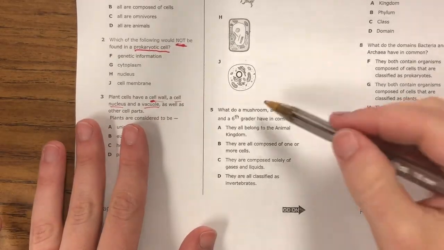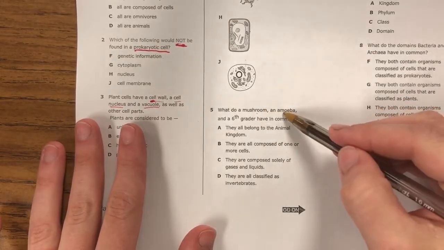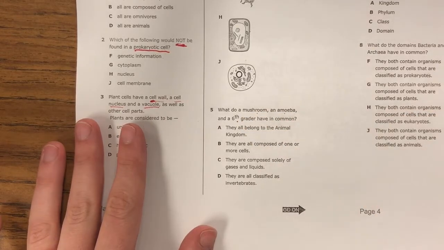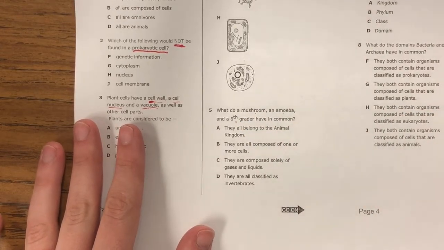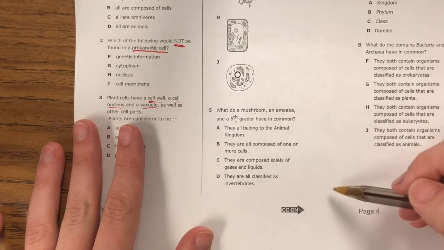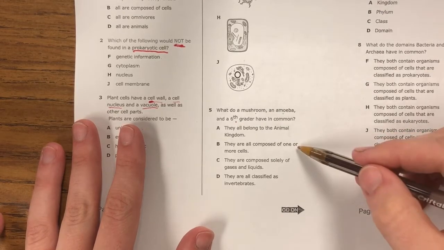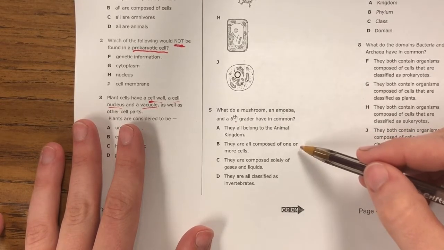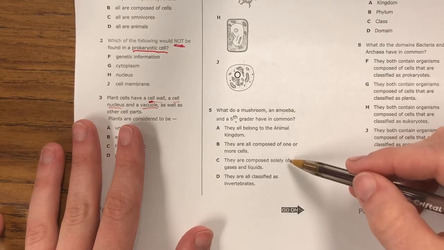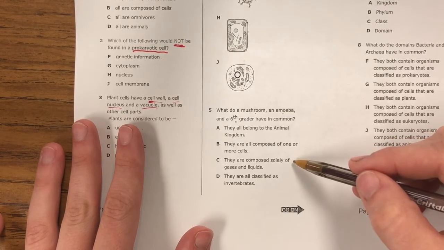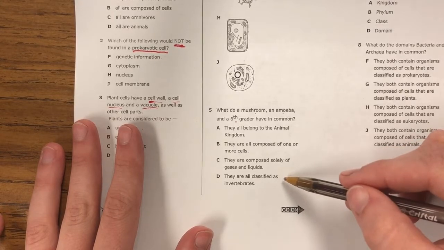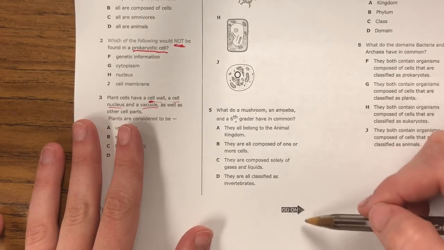All right, number five. What do a mushroom, an amoeba, and a sixth grader have in common? A, they all belong to the animal kingdom. B, they are all composed of one or more cells. C, they are all composed solely of gases and liquids. Or D, they are all classified as invertebrates.